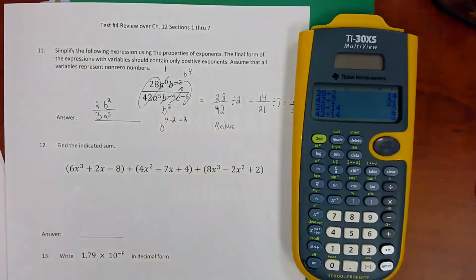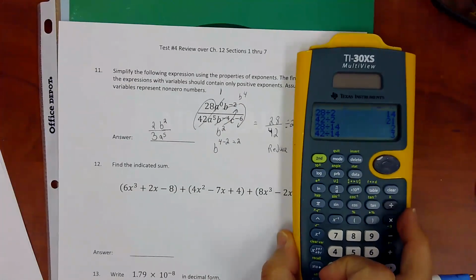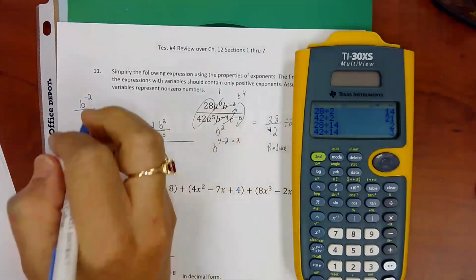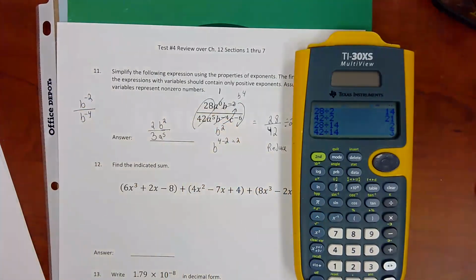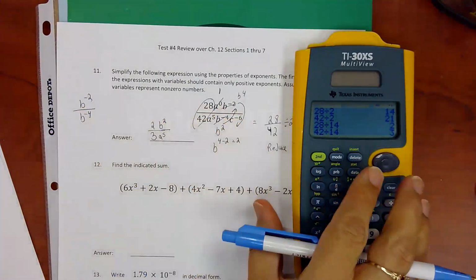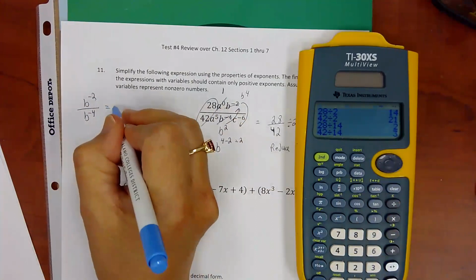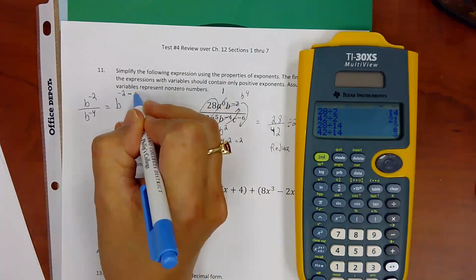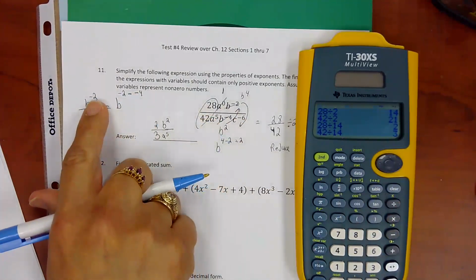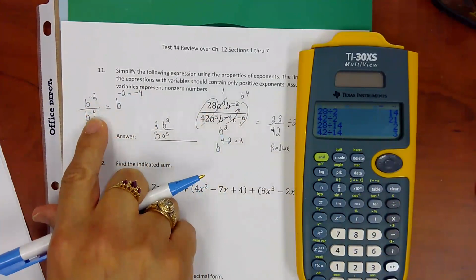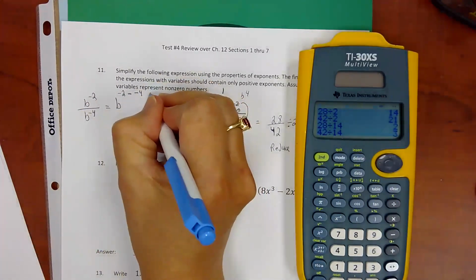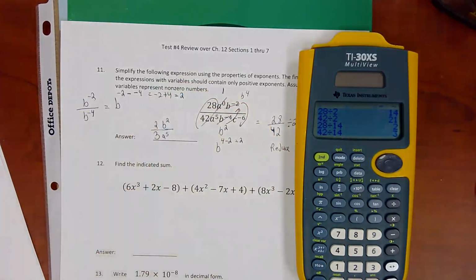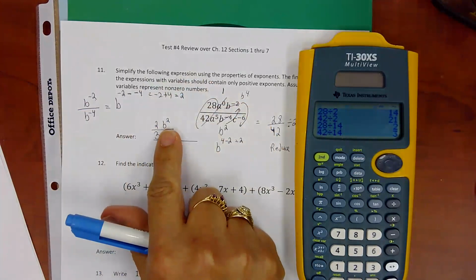Okay. Now, if you didn't want to do that and you wanted to just do the quotient rule, you go back to this. Remember, you had b to the -2 over b to the -4. If you wanted to just do the quotient rule, you have b, it's top exponent minus bottom. So then you do have a double negative. -2 take away -4, which is -2 plus 4, which is 2. So then it's just b squared. And that's what we got, b squared.